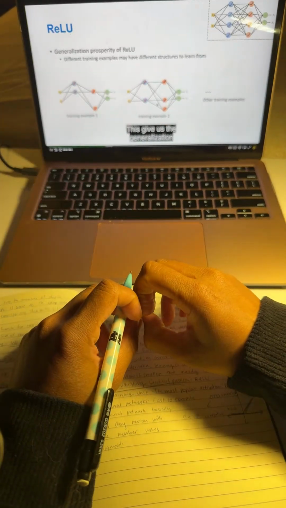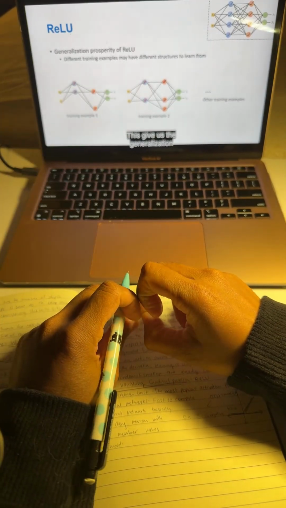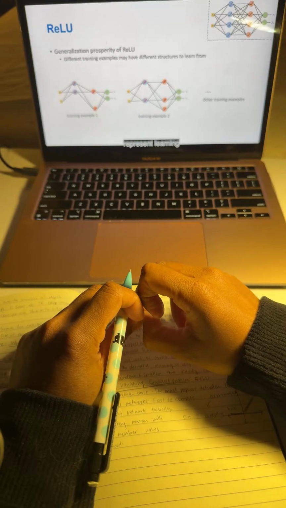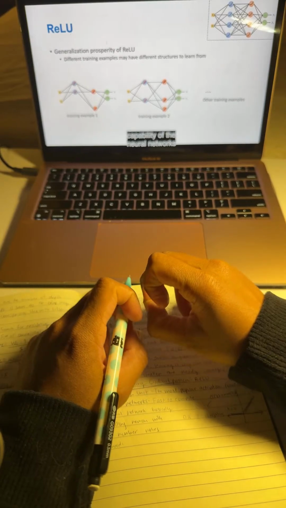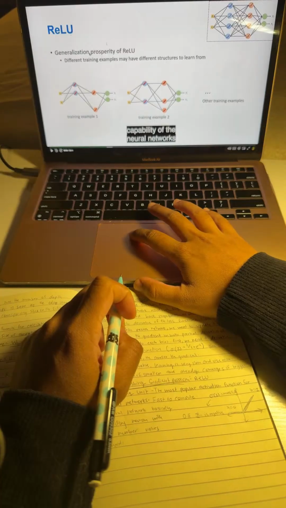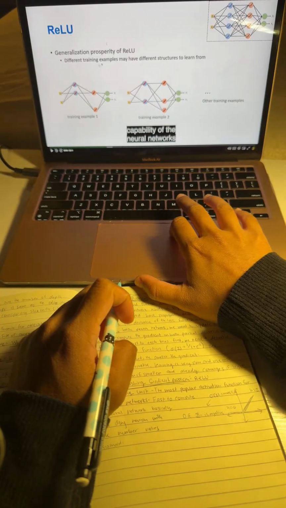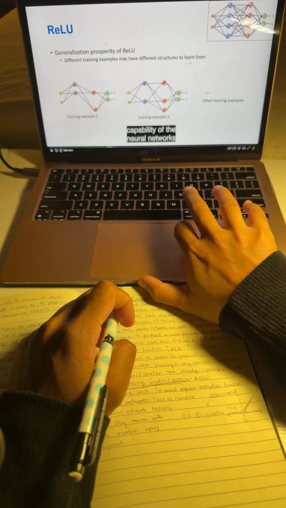Eventually, this gives us the generalization, the representative learning capability of the network. Different training examples may have different structures to learn.